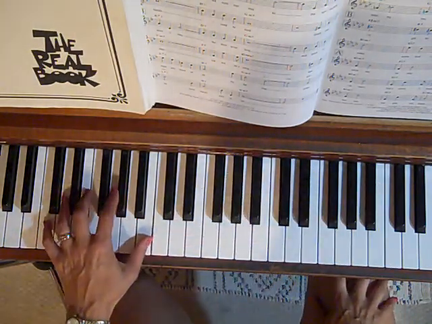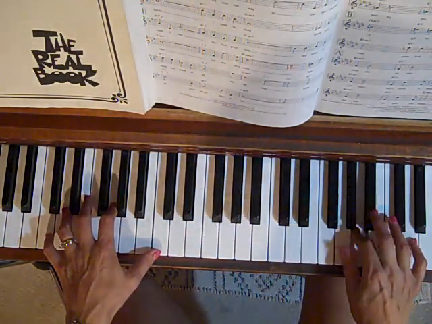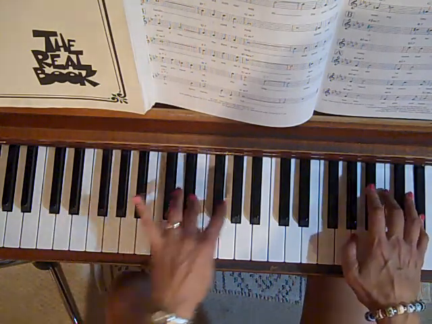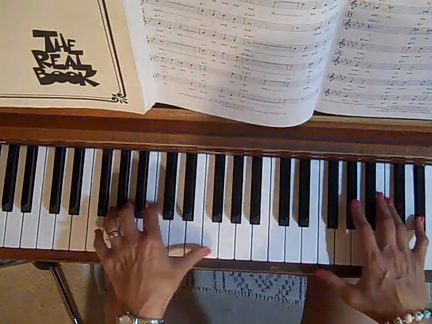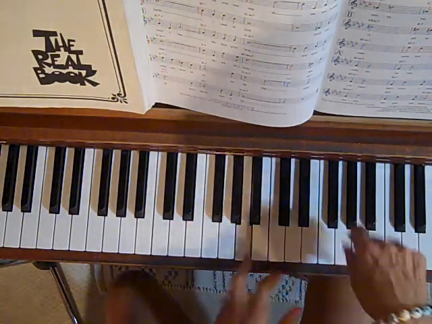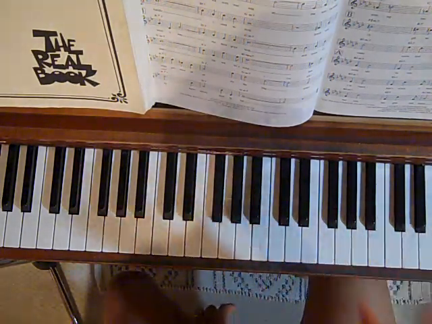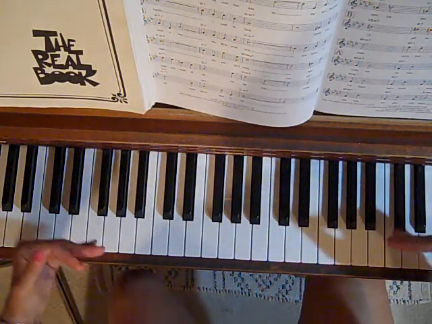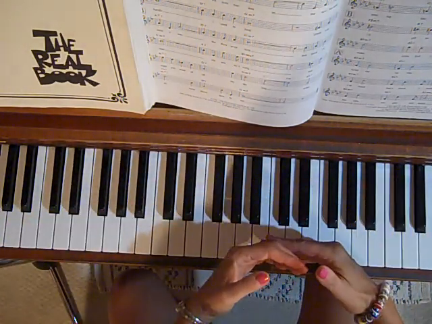Okay, so for the C minor, we had this. And for the F, we had this. Okay, and we add the melody along with that. Next week, we'll work on integrating the melody.